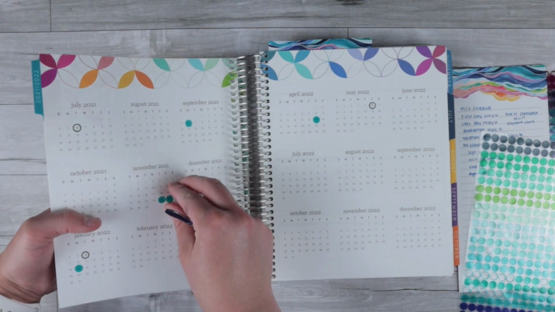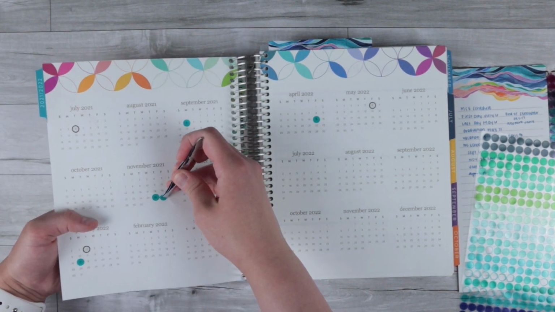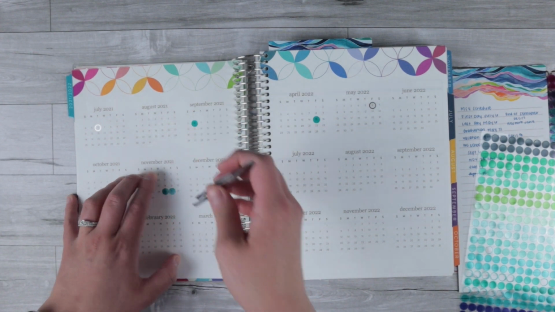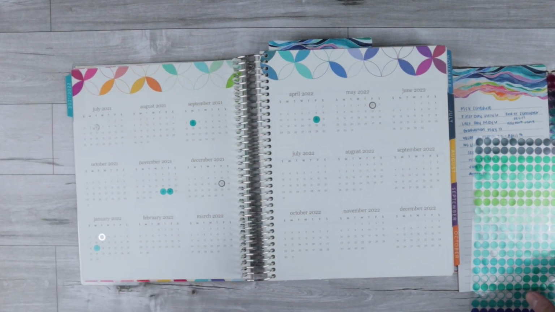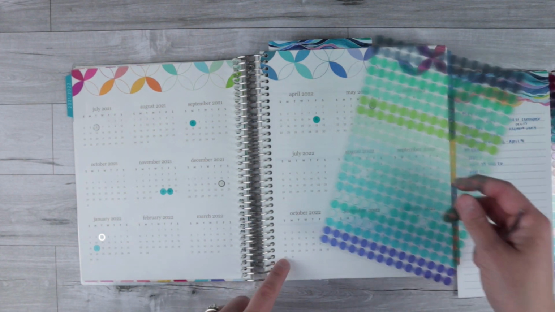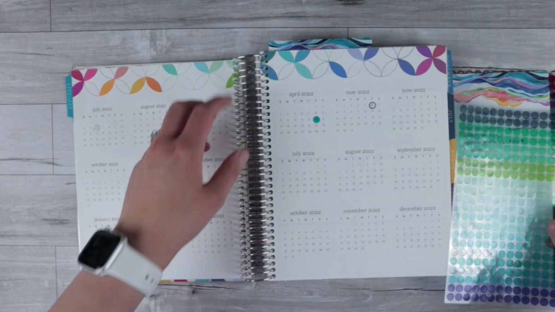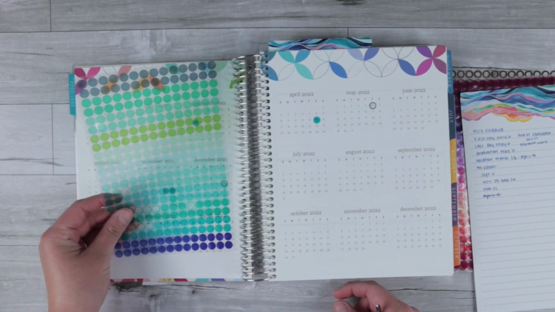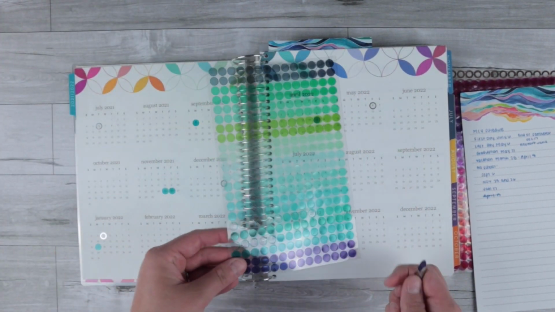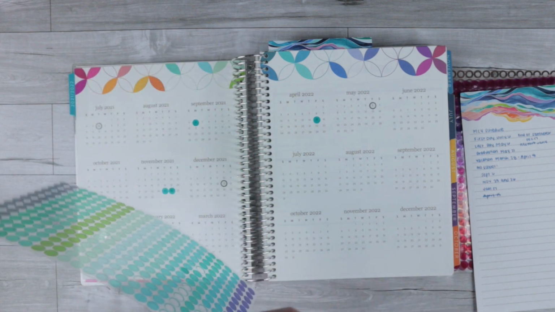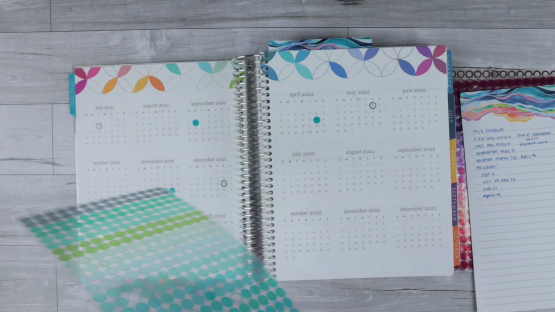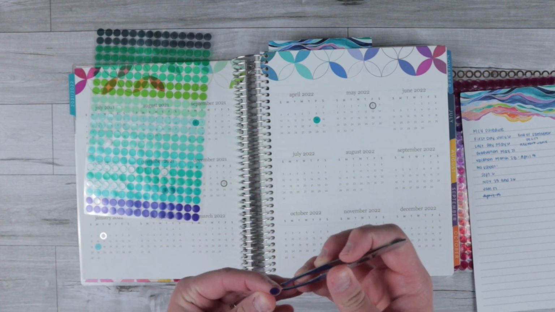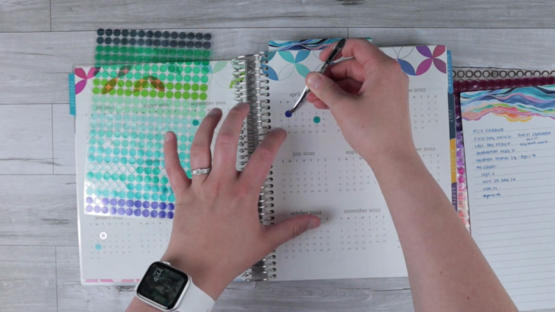I cannot get these two to be straight next to each other, and it's really bothering me. So I am going to try one more time, and if not, then I will just deal with that later. So I think I'm going to use the other color that I was liking to mark our vacation time. I think that'll be really pretty. Okay, so that's what I'm going to do. So I'm just going to do like the typical, I keep scratching these, but I don't know how else to stick them down and make them straight, and so I'm trying to be gentle with them.